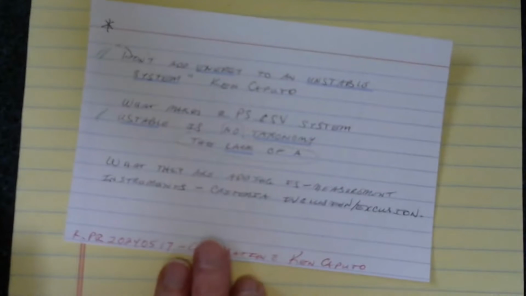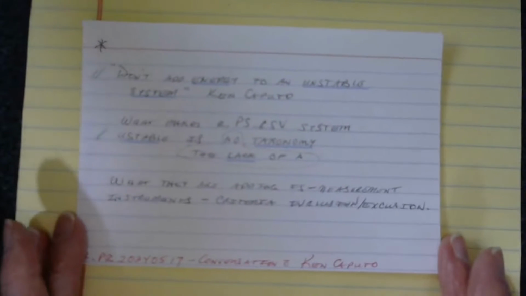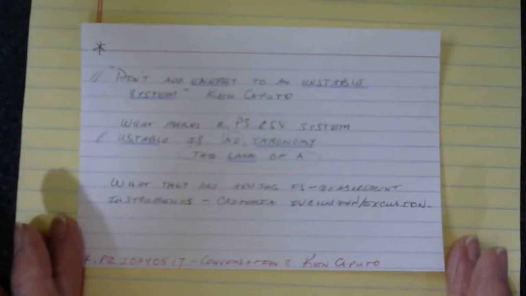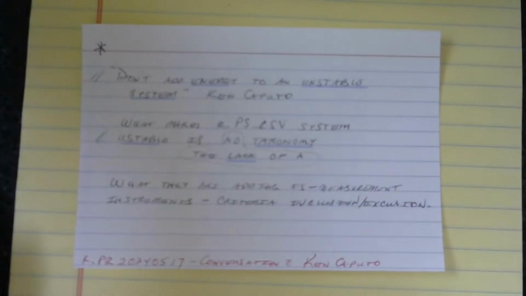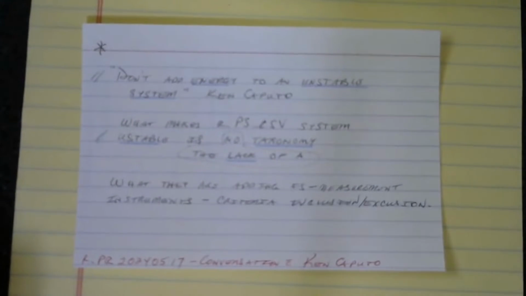It's a quote from Ken Cabuto that he told me about in a Zoom meeting with him. It's a saying that he often uses: don't add energy to an unstable system.